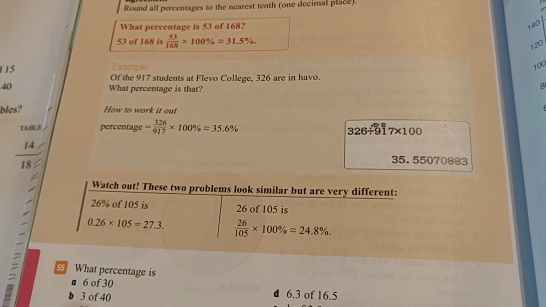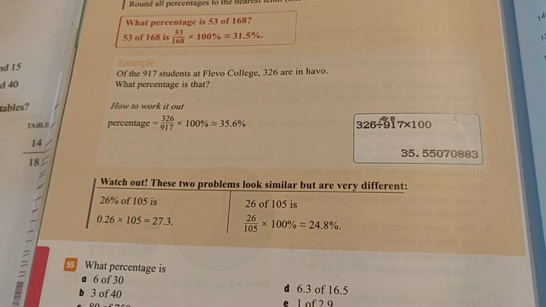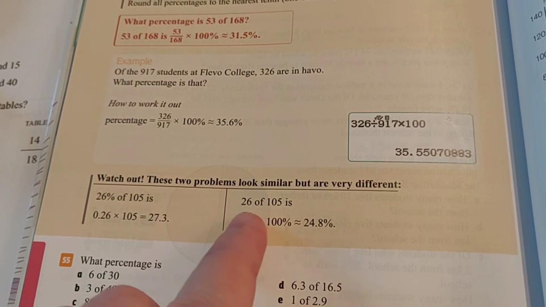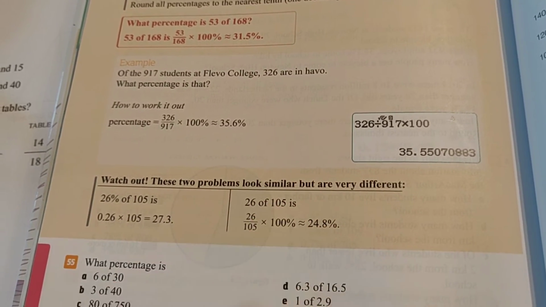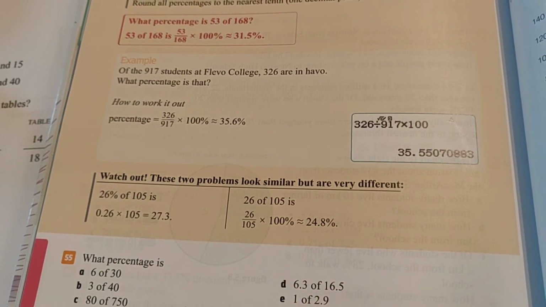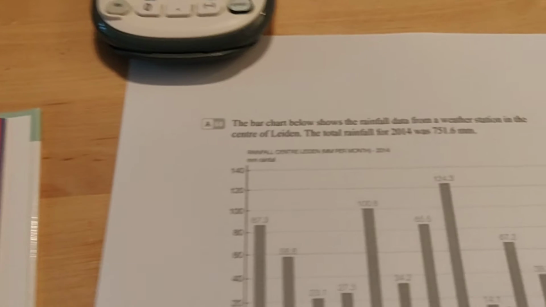Right? Here you can see the difference between calculating a percentage of something and also calculating how much percent something is, like 26% of that, or what percentage is 26 out of that. Please take a good look at the difference there. Then we're going to talk about exercise 60.